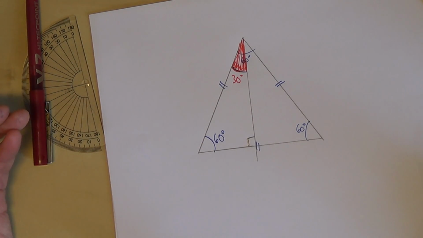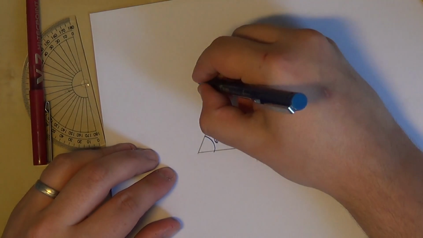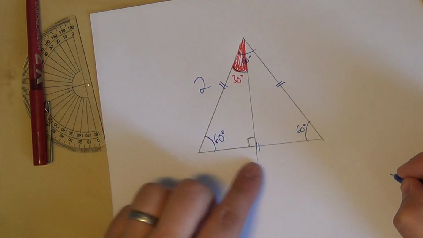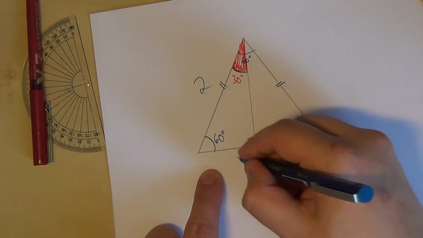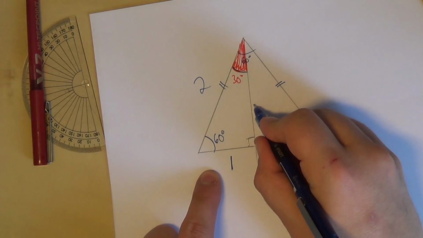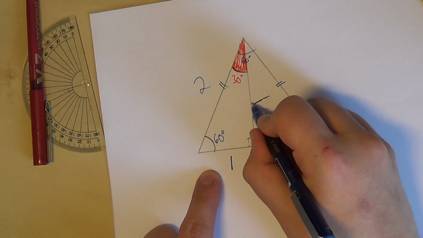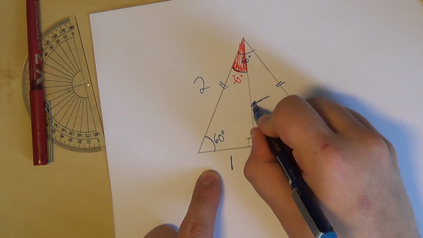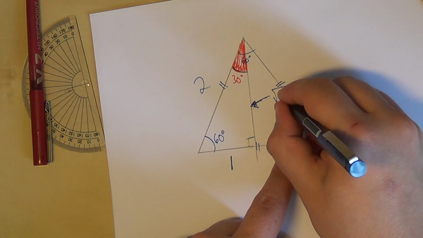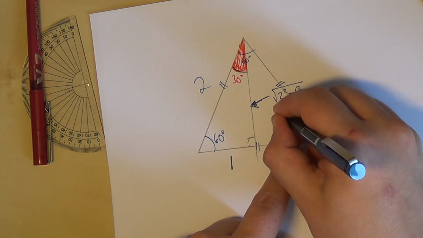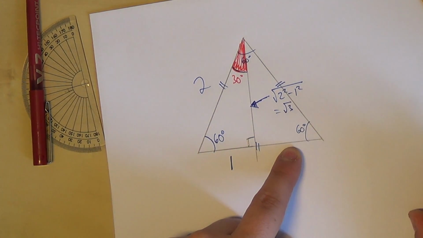I've got to pick a scale to work with. I'm going to say that this is length 2 because we've got some halving going on, which means this length is easy to work out. If that's 2 and this is in half, that must be 1. So some Pythagoras to happen here. We're doing a subtraction because this is shorter than that. It's the square root of 2 squared take 1 squared, which is the square root of 3.